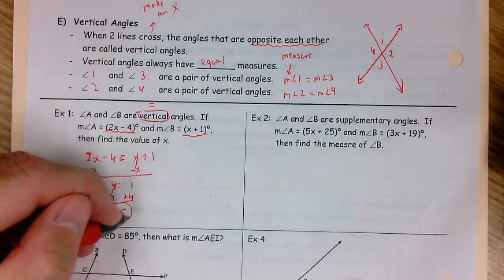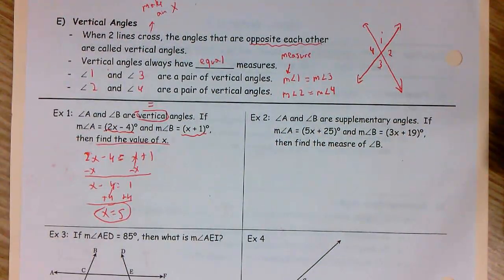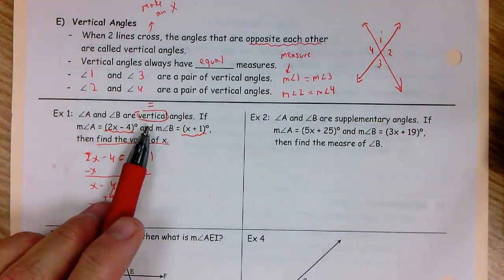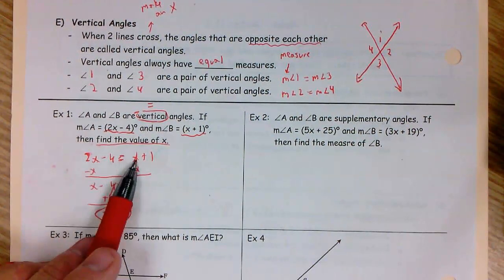So I have found the answer. They asked me to find the value of x, and I found out that x equals 5. The important thing was that I knew the vertical angles were equal, so I made these two amounts equal to each other.